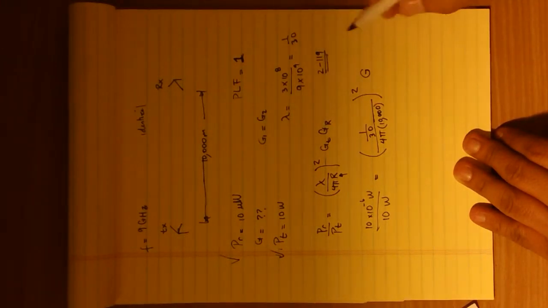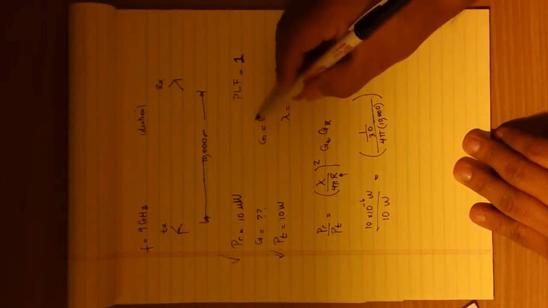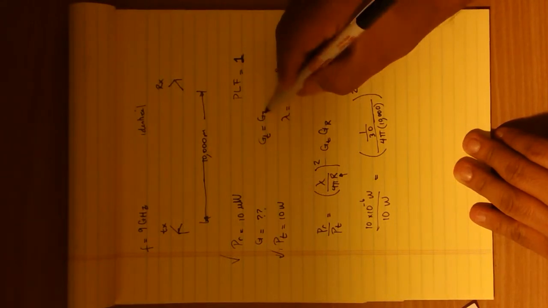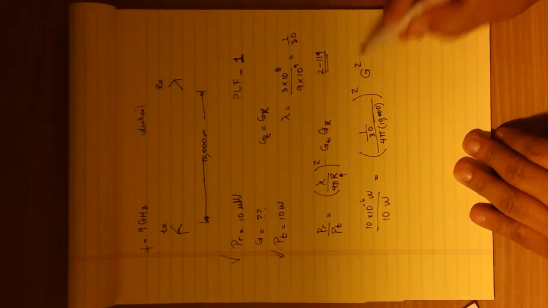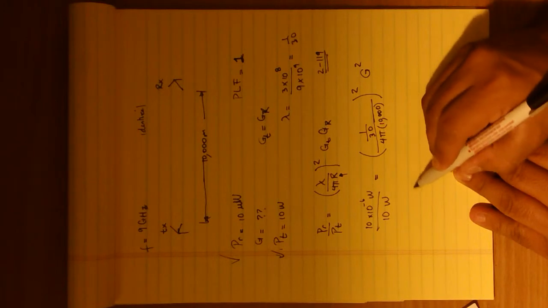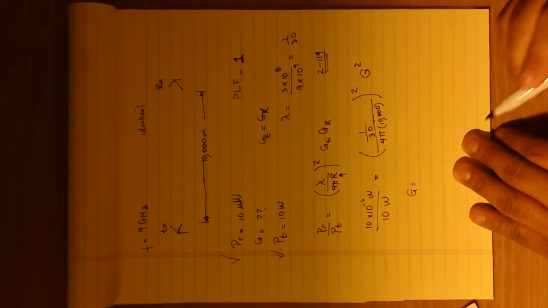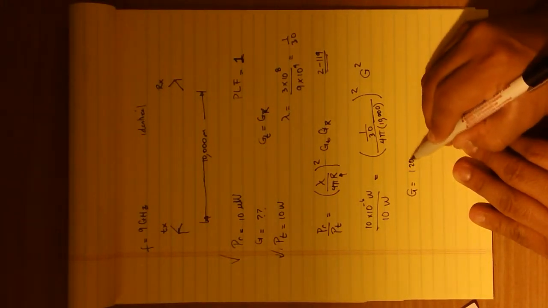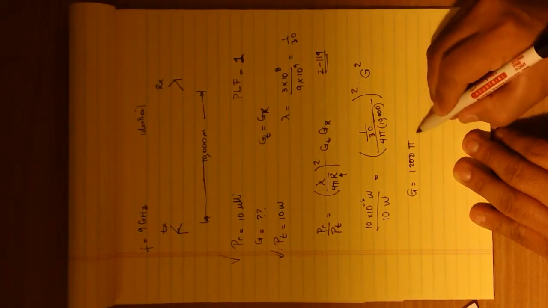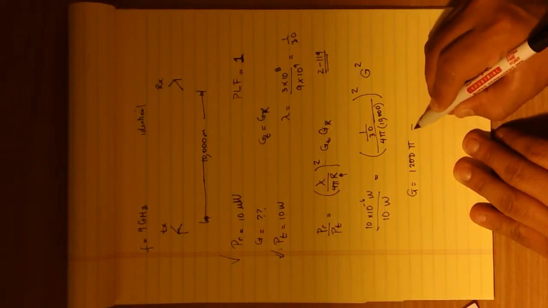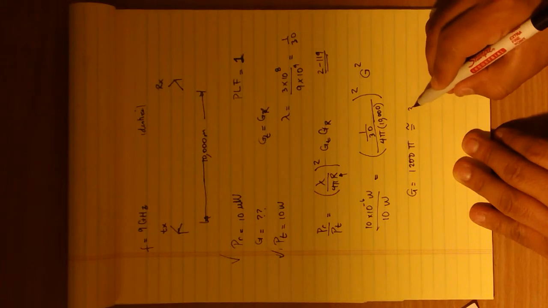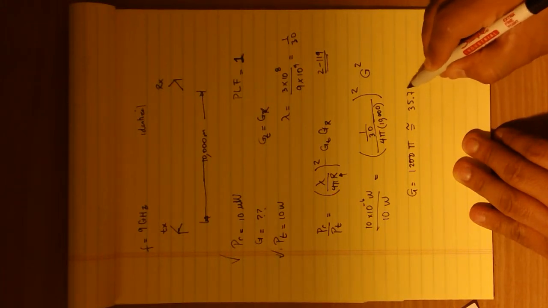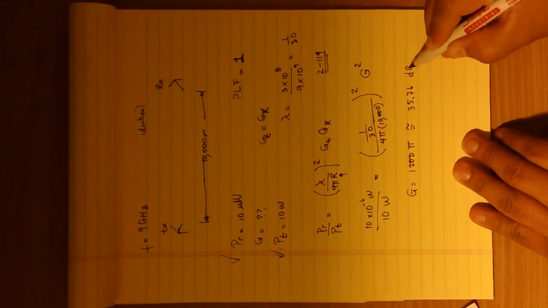Since they are identical, the gain of the transmitter and the receiver are the same, so this is gain squared. So this turns out to be, for gain, is equal to pi, which turns out to be in dBs around 35.76 dBs.